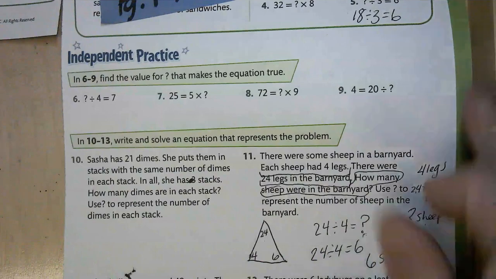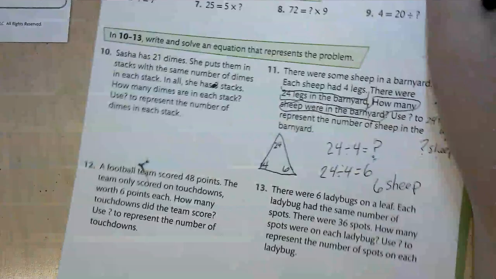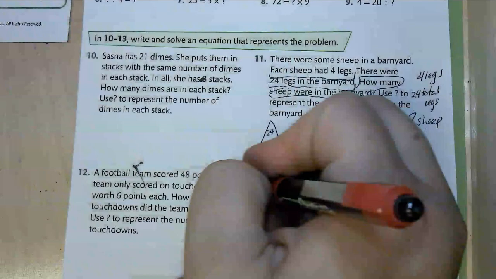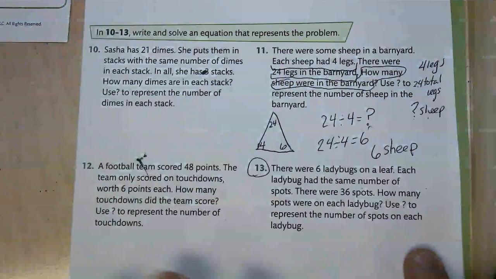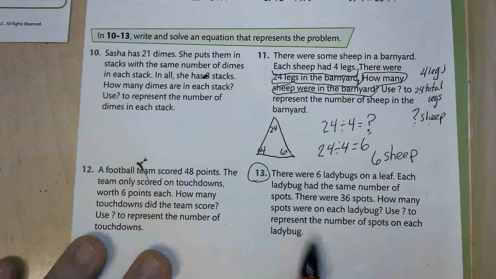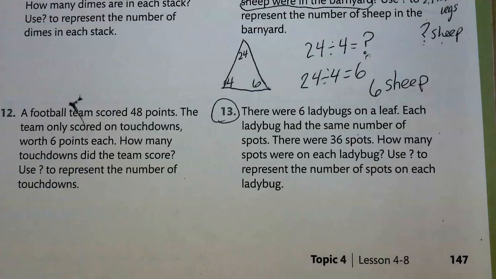All right. I'm going to have you go ahead and try out one on your own. You're going to try number 13 right now on your own. So pause the video, solve 13, and then we'll go over it together. All right, I hope you were able to solve number 13. If not, pause your video and do that now.